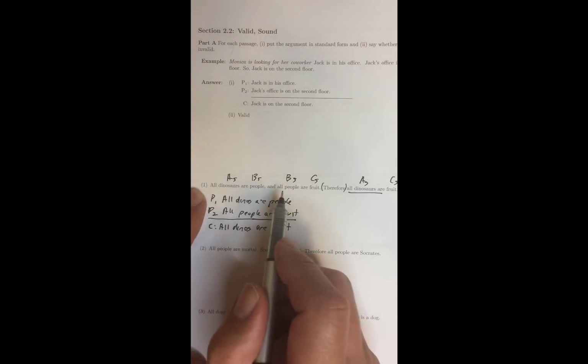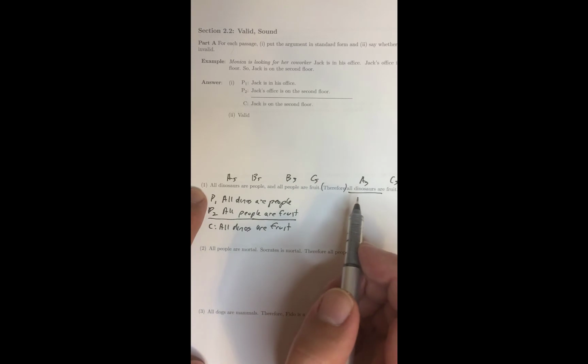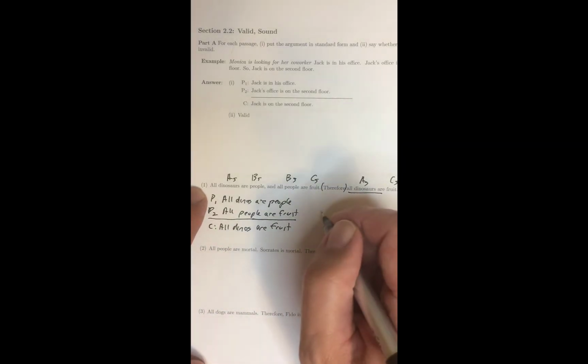So, all dogs are mammals, all mammals are animals, therefore all dogs are animals. That sort of thing. So this one is valid.